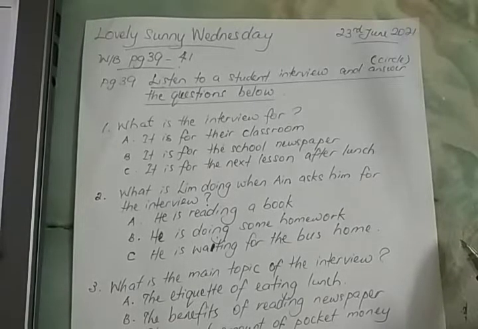I shall begin now. I say, "Hey there, my name is Ayn. I am a student reporter from the news club. May I have some of your free time for an interview?" Lim answered, "Sure, I just finished reading this book. What is the interview about?"